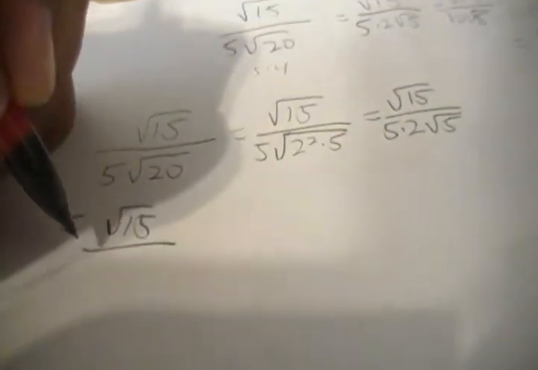So you can simplify this radical out. So you get rad 15, right? And then we get 5 times 2, because the square root of 2 squared is 2. Alright, square root of 5. So we get square root of 15 over 10 square root of 5.